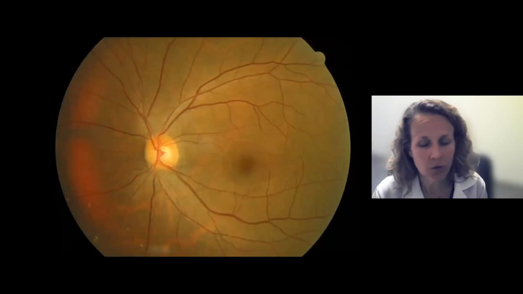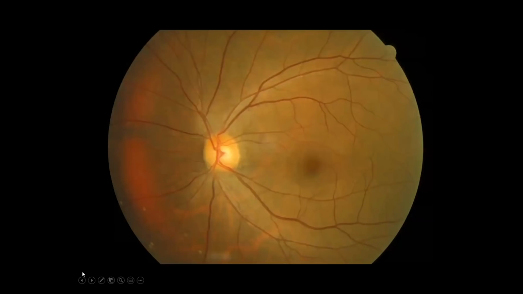This is a picture of a normal retina. And I will use a laser pointer here to show you. This is the optic nerve, and these are the retinal arteries, which are kind of orange and skinny, and veins, which are a little darker red and a little thicker. And right in the center is the macula, which is where macular edema can happen. That's where the very best vision is. Patients with diabetes don't look quite like this.